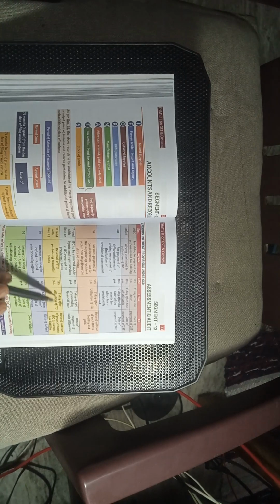Rule 43: reversal of ITC pertaining to capital goods, 18% from the date of utilization of ITC, proportionate to the ITC output tax liability.